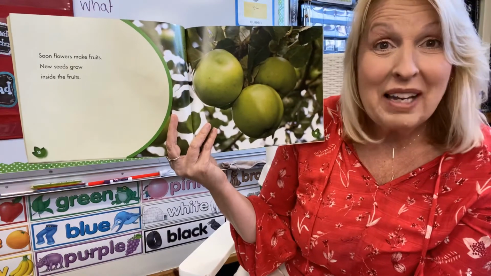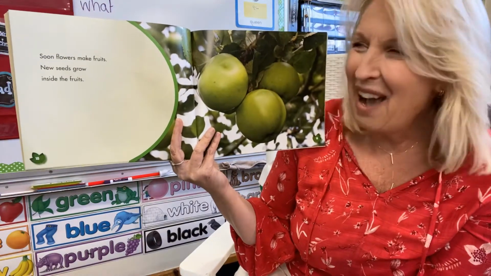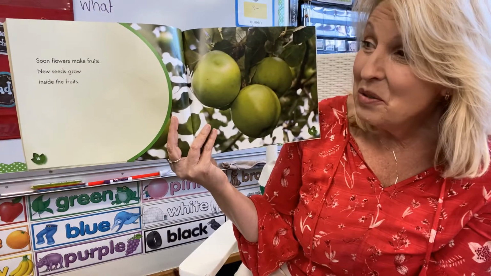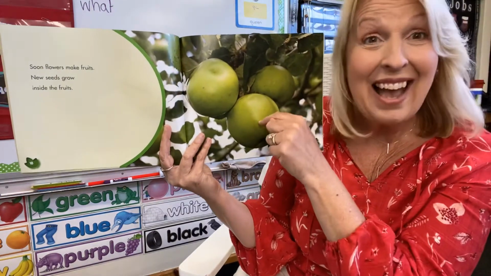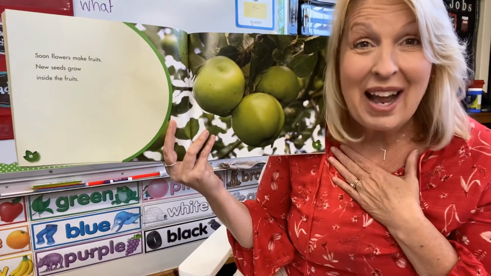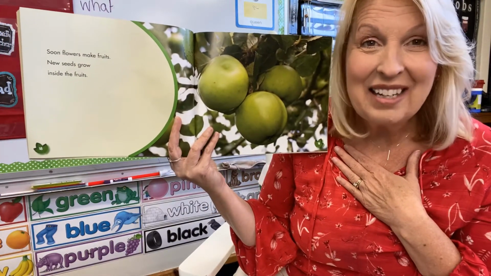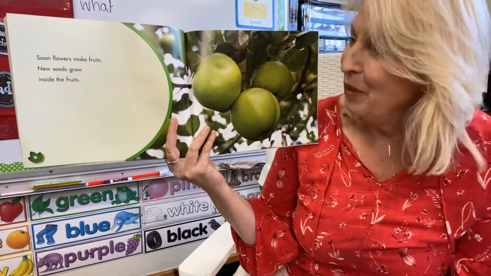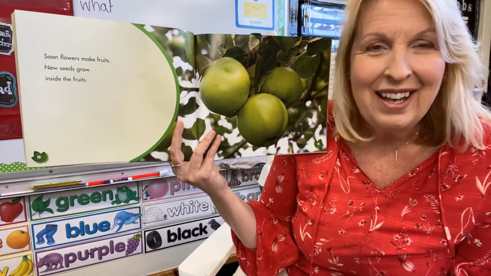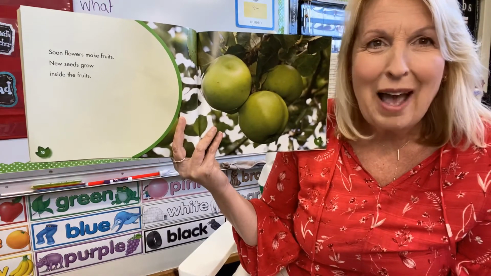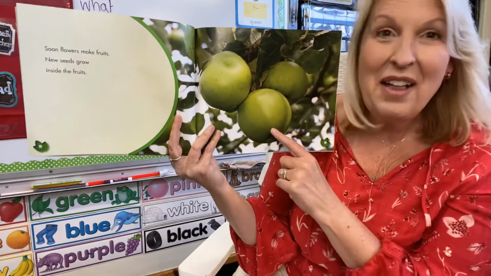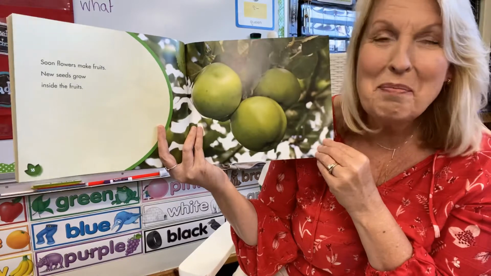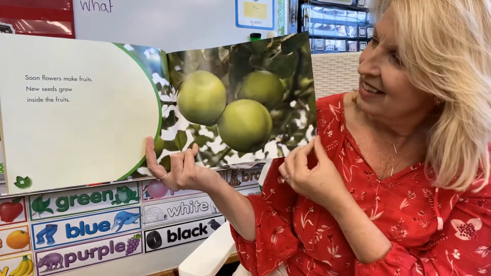Soon flowers and some flowers make fruits. New seeds will grow inside that fruit. And if you were in my class in kindergarten at the beginning of the school year, we did a whole big unit on apples. And we learned all about the pollination of the apple flowers on the apple trees. And we found the seeds on the inside of the apple, on the inside of the core. We learned all about the parts of the apple and everything. So much fun.